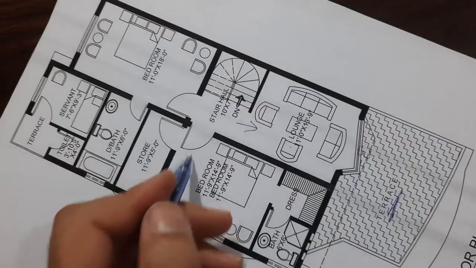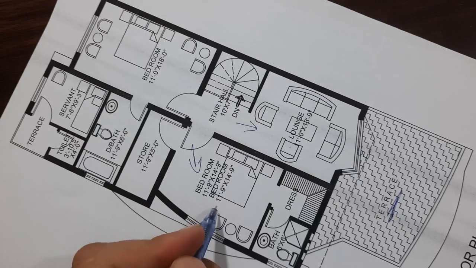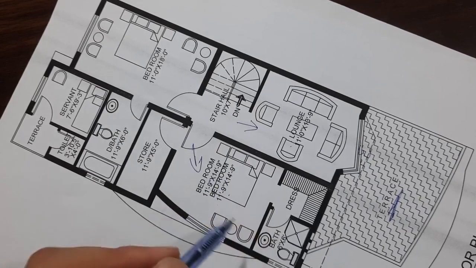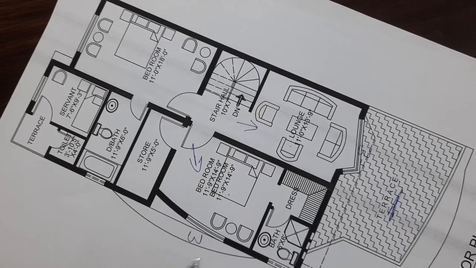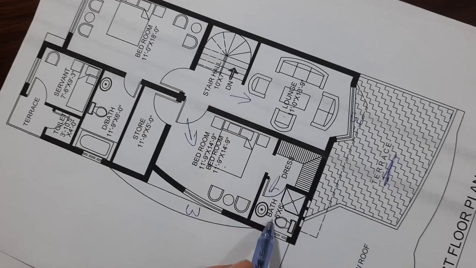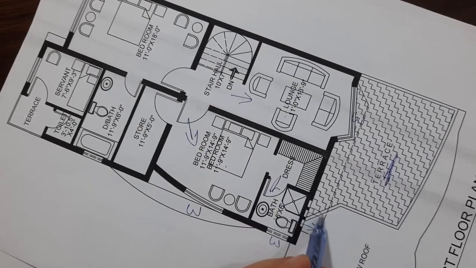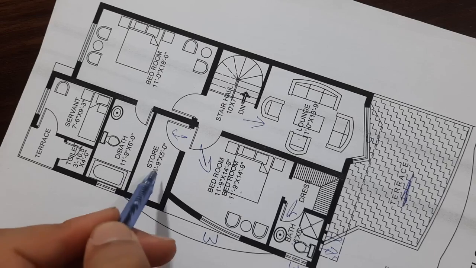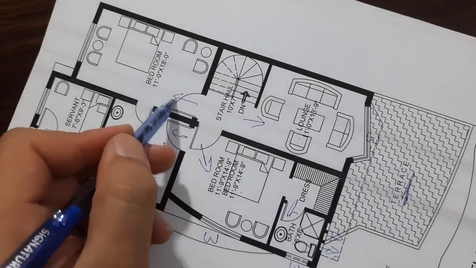Next, guys, you can see this is the first bedroom. Size of this bedroom is 11 feet 9 inches width and 14 feet 9 inches length. This is its window to the open passage side. And here this is a dress plus bath, size 6 feet by 6 feet. This is its window, and for the design you can also see the projection. Next, this is a store. Size of the store is 11 feet 9 inches by 5 feet, and here this is the other bedroom.